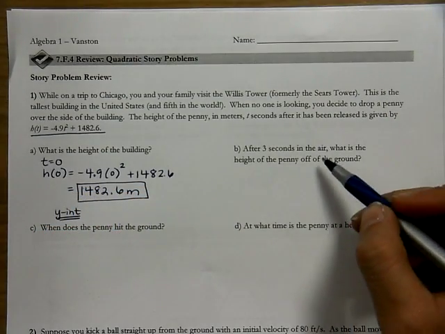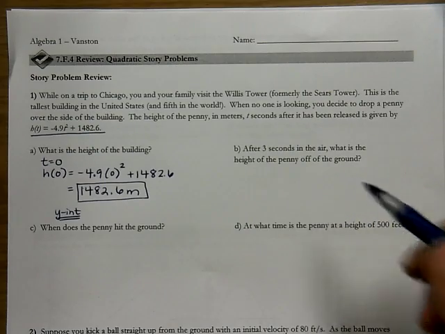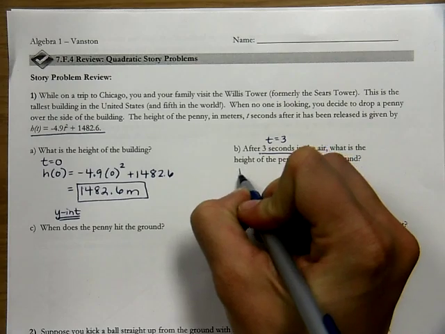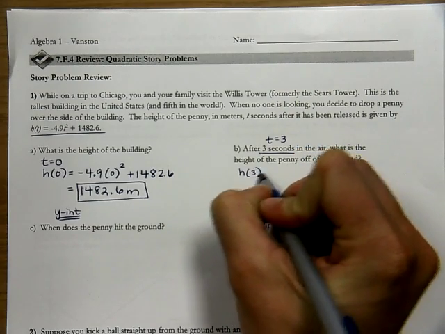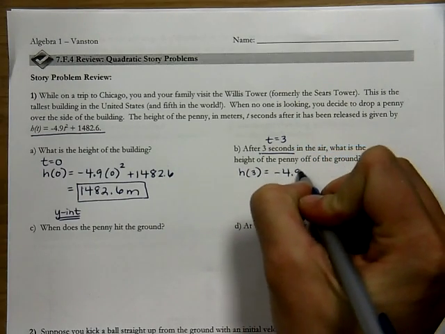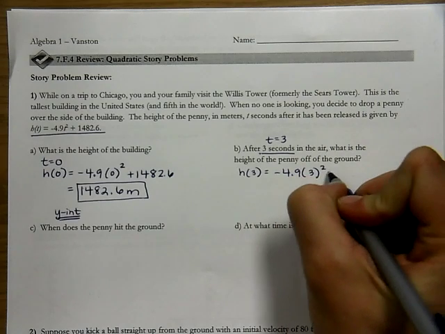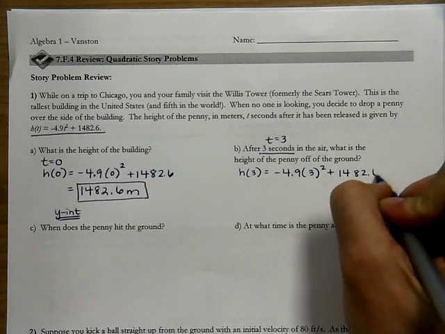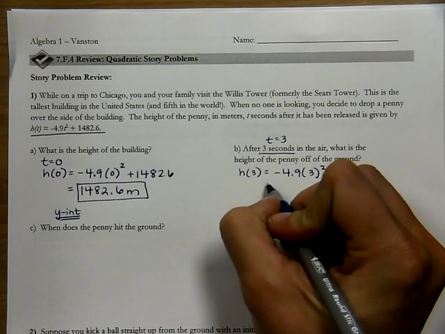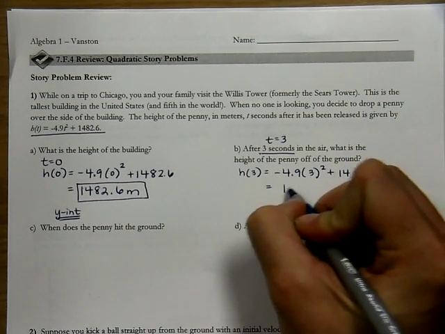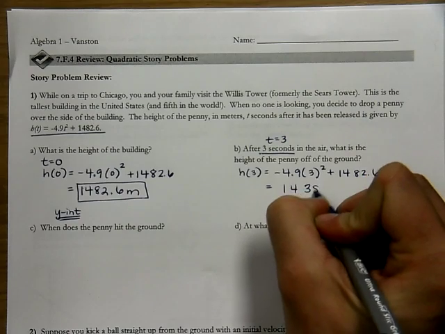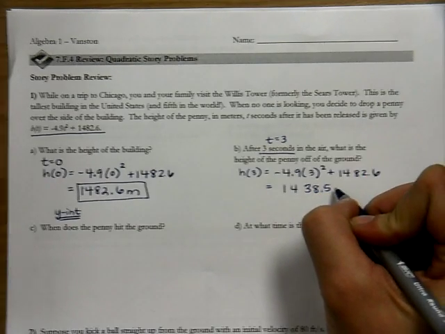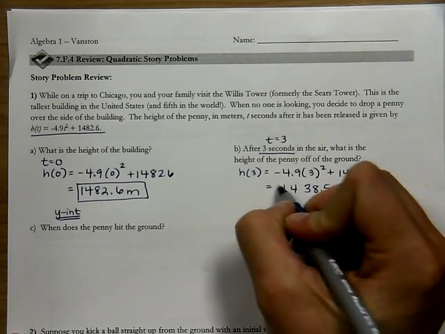Alright, looking over here, after 3 seconds later, what is the height of the penny off the ground? Well, it's telling us what the time is. That's time equals 3. So this time we're finding h of 3. And we just substitute in. You've got to remember to do order of operations, exponents first, and then our multiplication, and then the addition. And when we do that, we get that that is equal to 1,438.5 meters.